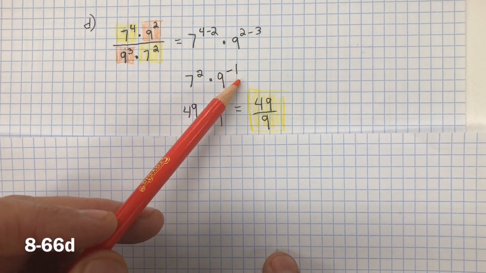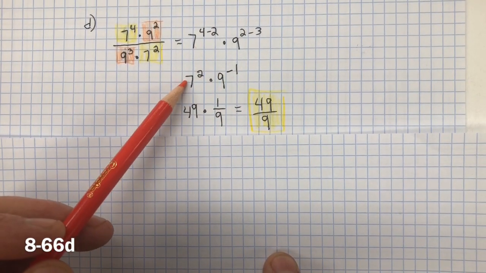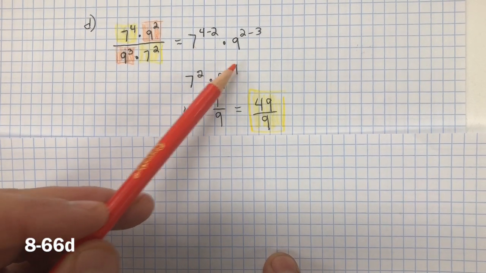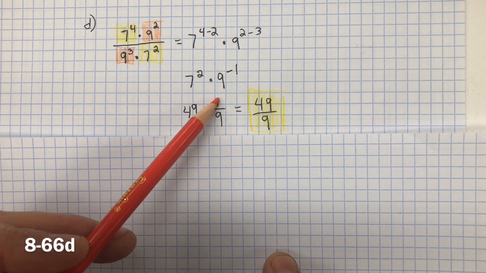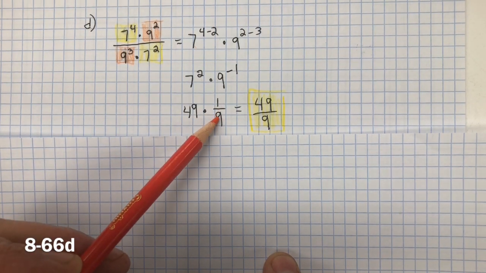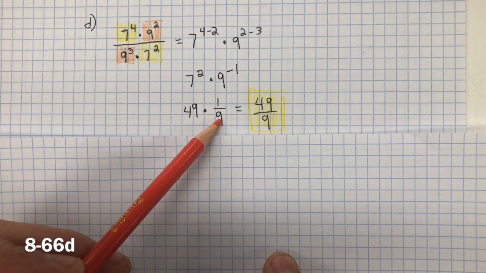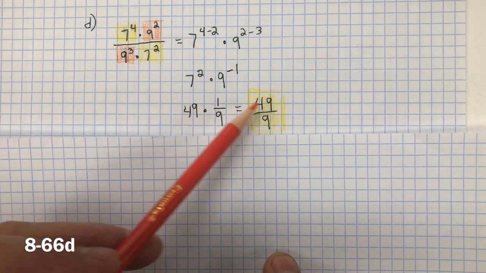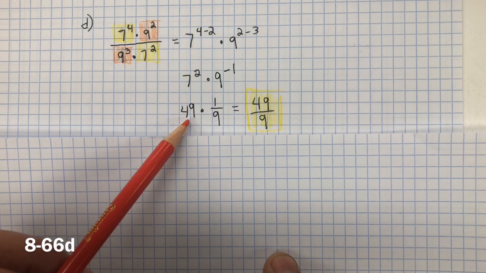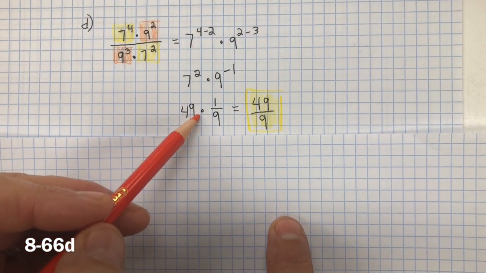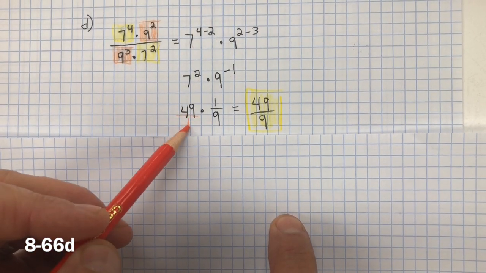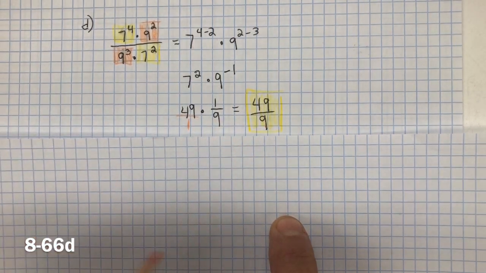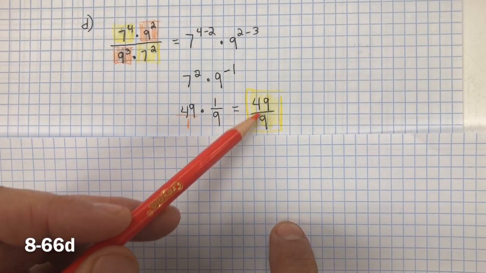So remember, you take the reciprocal of this. So we have 7 squared, which is 49. The reciprocal of 9 to the negative 1st is 1 over 9 to the 1st, or 1/9. And now I multiply 49 multiplied by 1 is 49. And then if I turn this into a fraction over 1, 1 multiplied by 9 is 9. So we have 49 ninths.